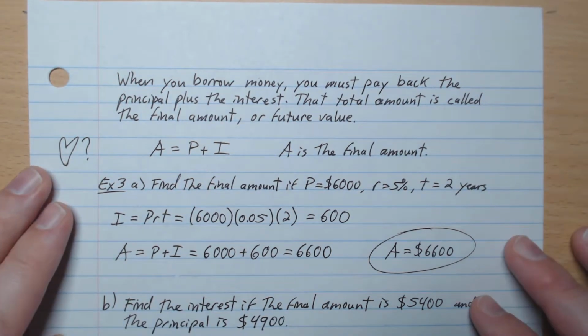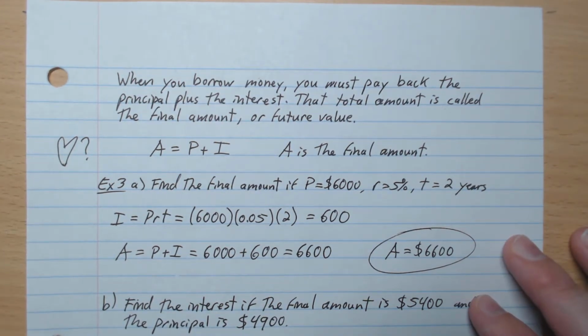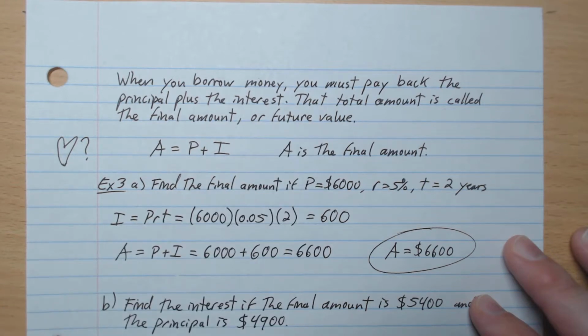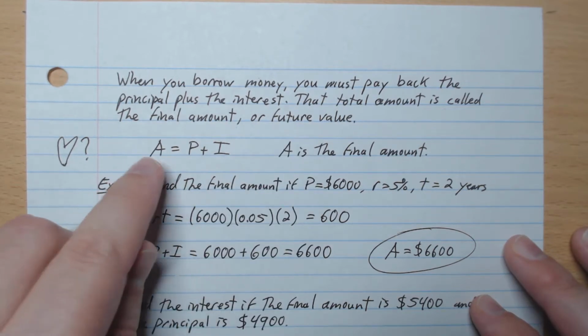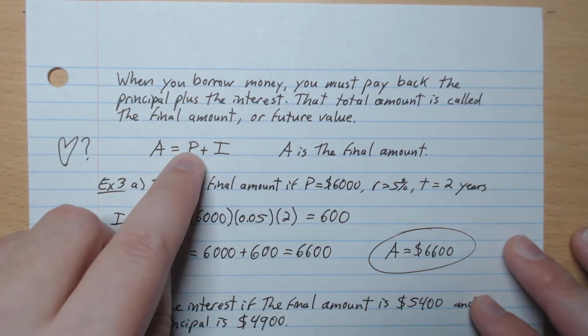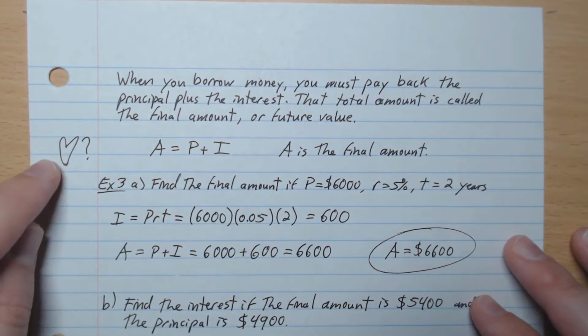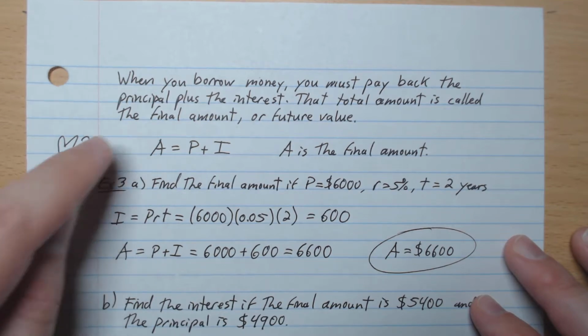Okay, so when you borrow money, you must pay back the principal that you borrowed plus interest. And so that total amount is called the final amount or future value. And so the final amount, A, is P plus I, right? P, what you borrowed, plus the interest. And so once again, ask your teacher if this is an equation that you have to know by heart.